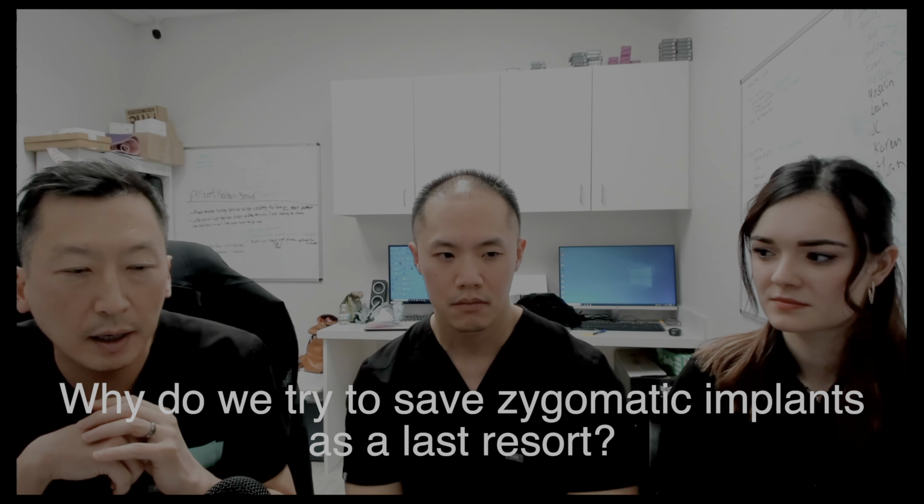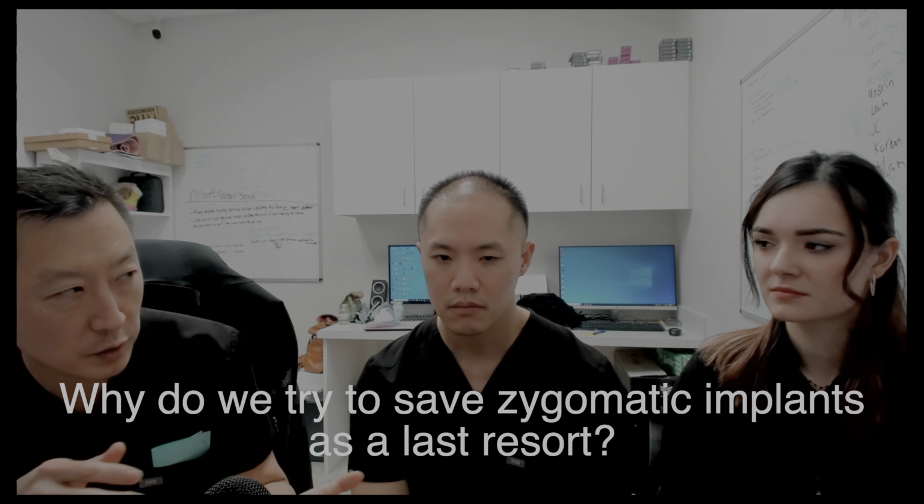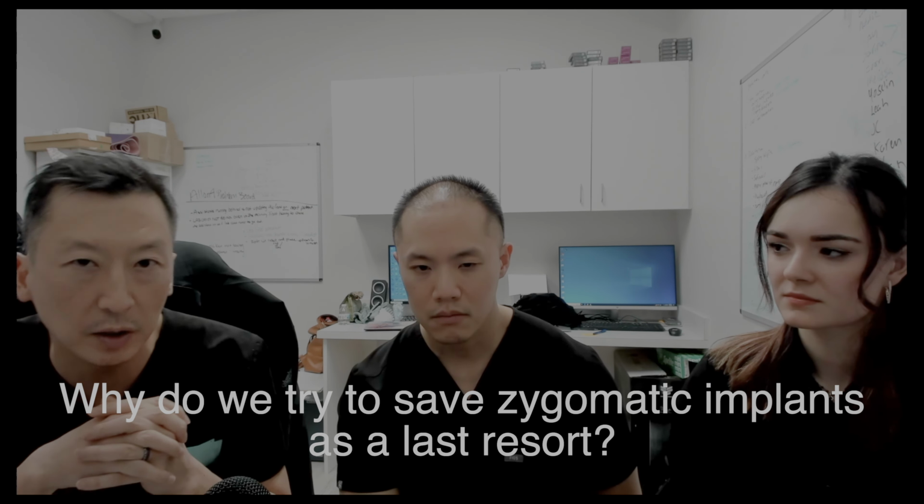But we're going to show you other examples where I actually did combinations of pterygoids and sinus lifts, and I was able to avoid zygos because these patients were younger. So we wanted to touch upon the zygomas, and like we mentioned, why would you want to try to save it as a last ditch? So your cheekbone is, and not on every single patient, some people have very thick cheekbones, some people don't. So some people are better candidates for this. But the cheekbone is a great option to resort to in the event that you have implant failure, right?